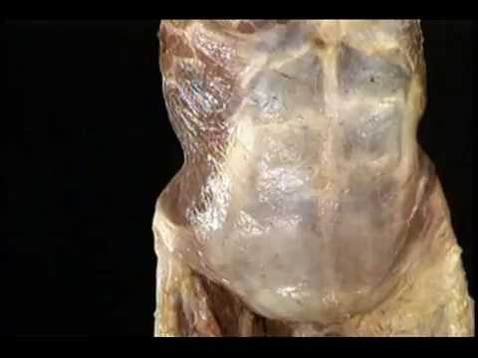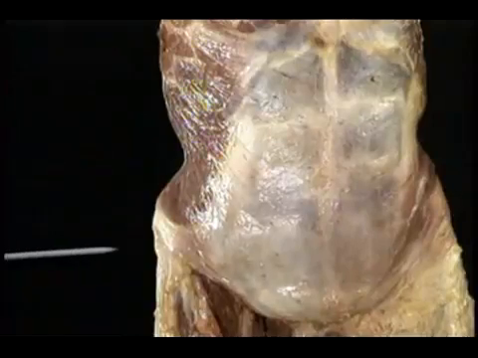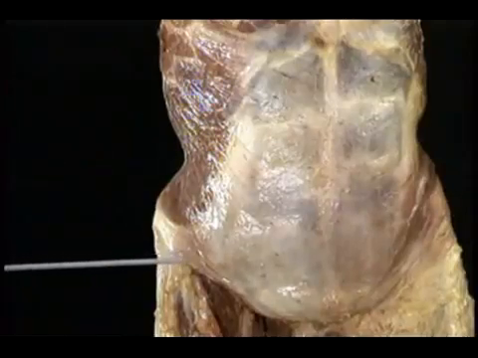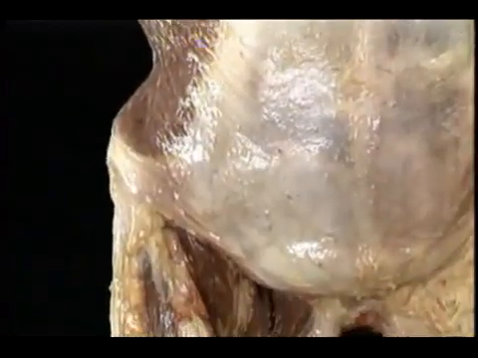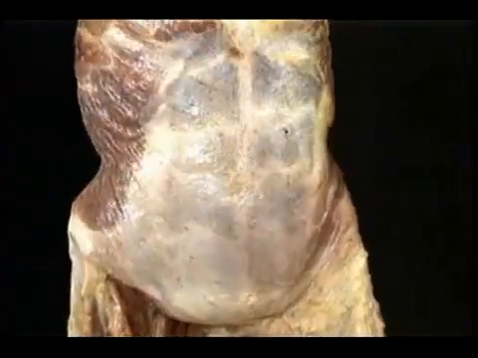The external oblique aponeurosis has a long free lower border between the anterior superior iliac spine and the pubic tubercle. As we've seen already, this free lower border is the inguinal ligament, which we'll see in detail shortly.